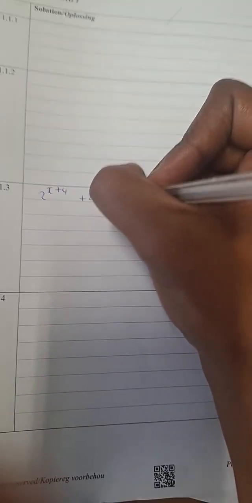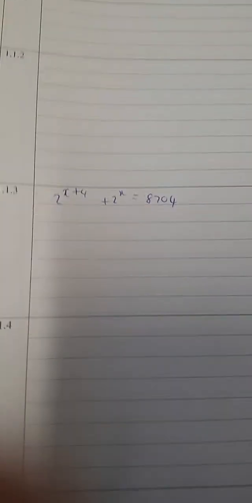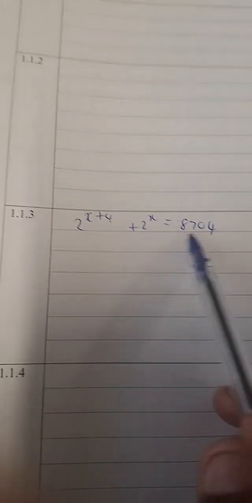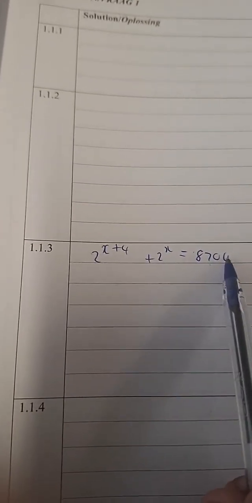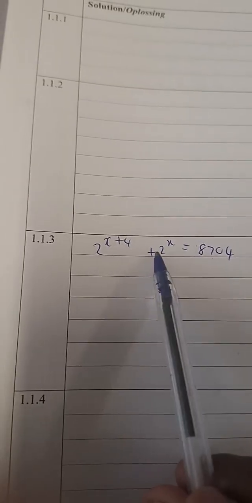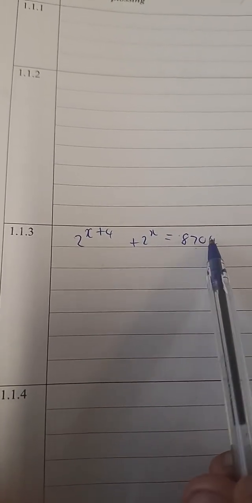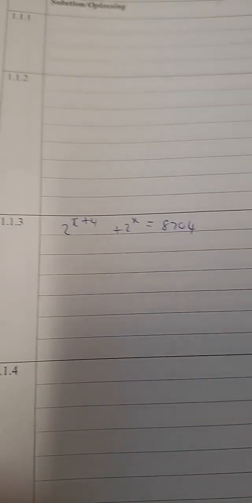So let's do 1.1.3. Let's do it in the formal answer sheet, the answer book that is there. 1.1.3 says 2 to the power x plus 4 plus 2 to the power x is equal to 8,704. Guys, I'm just giving you these vibes, because when you're writing the paper, this is what you'll be writing on. So as I said to you, if you look at this exponential equation, I will go into 1.3. I thought someone said do 1.1.3. I'll do 1.3. Chill. So what we do is we split.